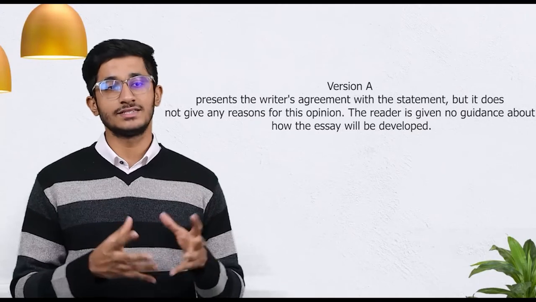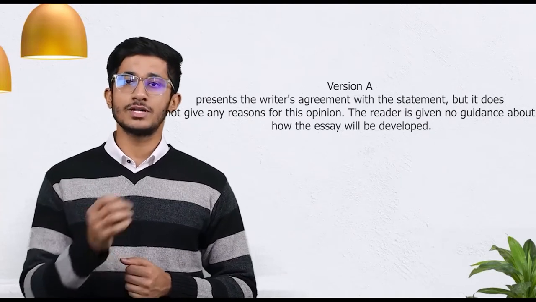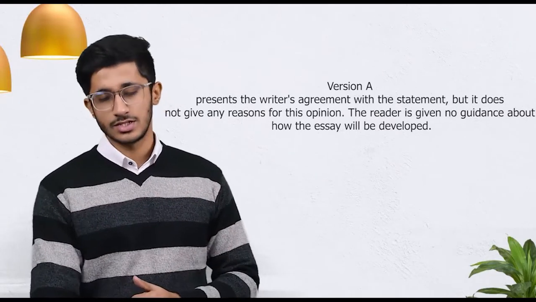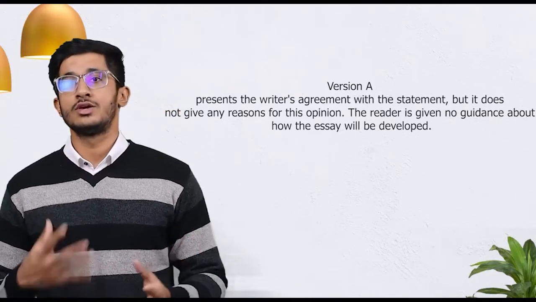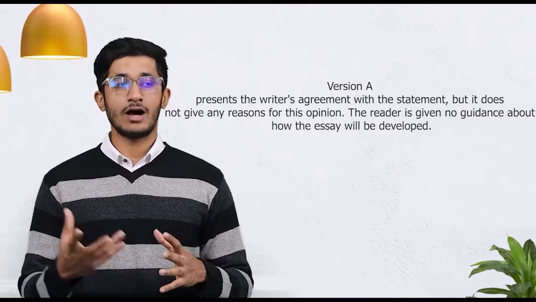So remember, the correct introduction should consist of the thesis, what the essay is about, and also a couple of main ideas that you will be talking about in the body of the essay. So that should give the readers an idea of what the essay is about and what you want to talk about. So in version A, it presents the writer's agreement with the statement, but it does not give any reasons for his opinion. So remember, in the introduction, they have said, to what extent do you agree or disagree? So even if you agree or even if you disagree, you have to give reasons for your opinion. So the reader in version A is given no guidance about how the essay will be developed.